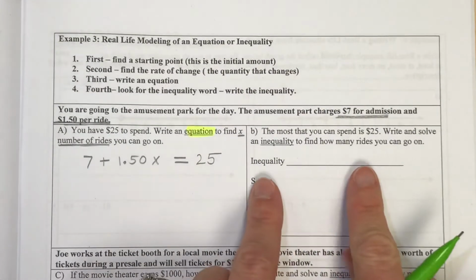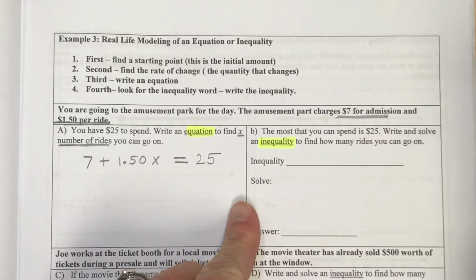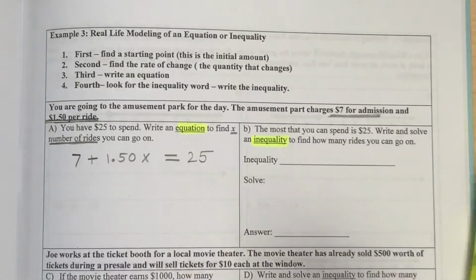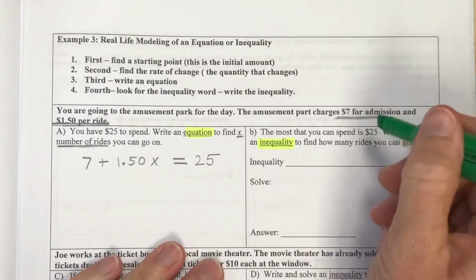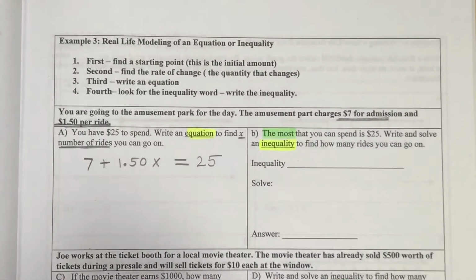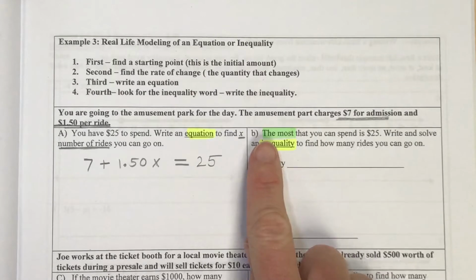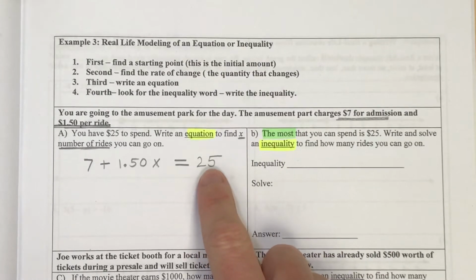But now look what's going to change over here, because it says now the word inequality, and my phrase for my inequality says the most. The most I can spend is 25. And here's why these inequalities are more real world, is because even though you have $25, you don't have to spend all $25.